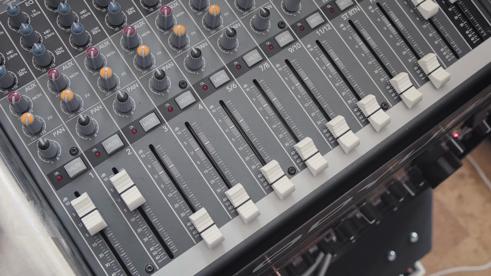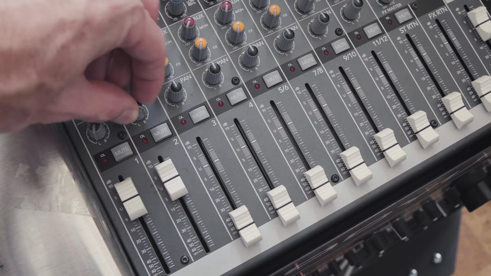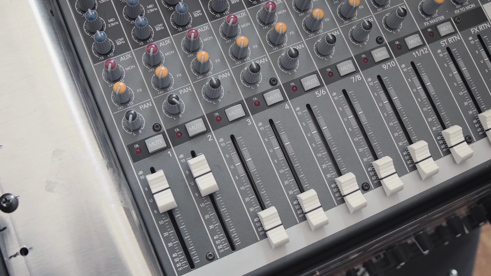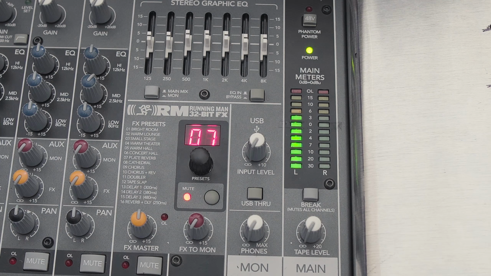We're going to hard pan channel 1 all the way to the left, and then hard pan channel 2 all the way to the right. All right, now you can see on the meters that our channel 1 is on the left and channel 2 is on the right only. But of course, the signal coming out of the mixer is a stereo mix channel. So you'll get one track with the audio on the left and the audio on the right.